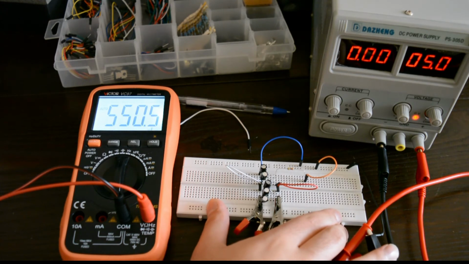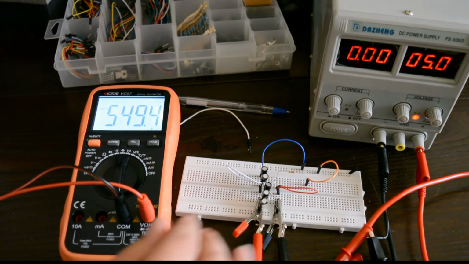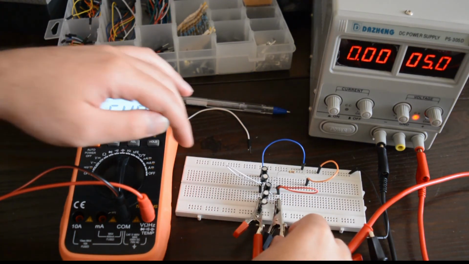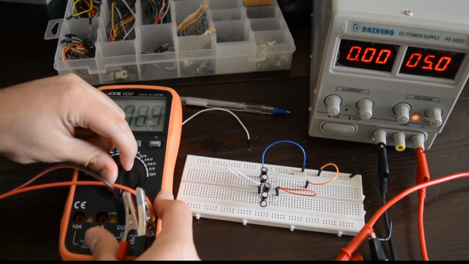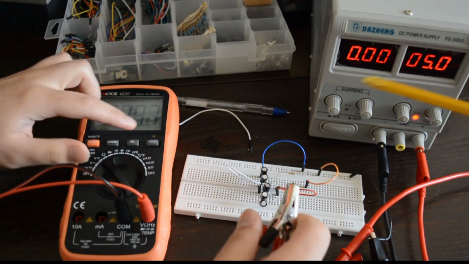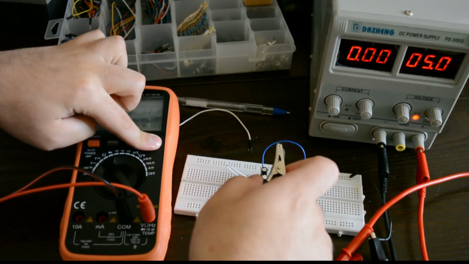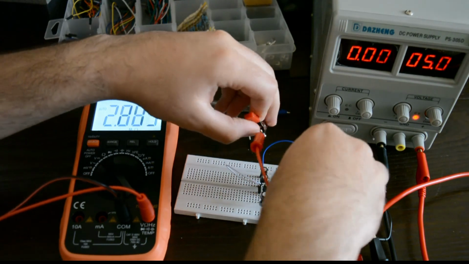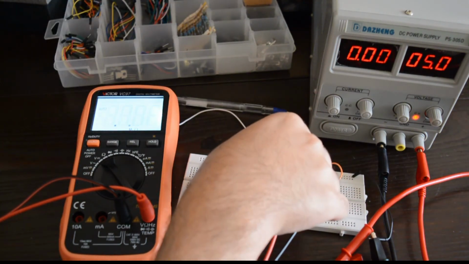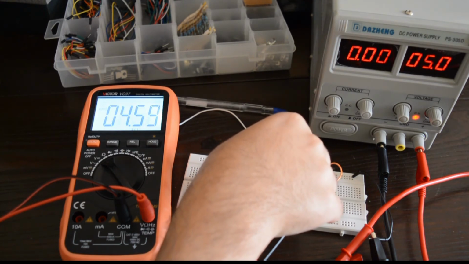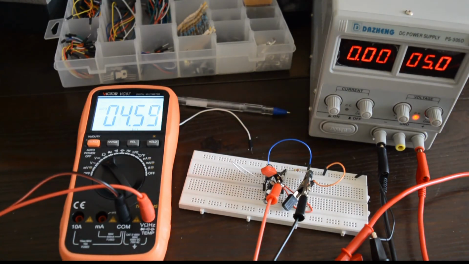And that's 550 microfarads. Now we would like to measure the resistance, and in this circuit we have only one resistance, which is here. And that's 4.59 kilo ohms.